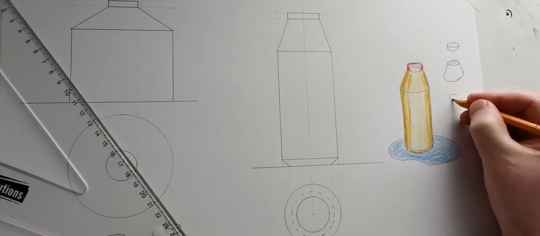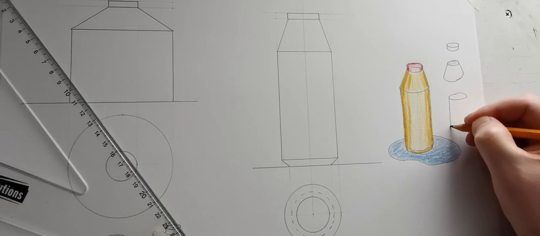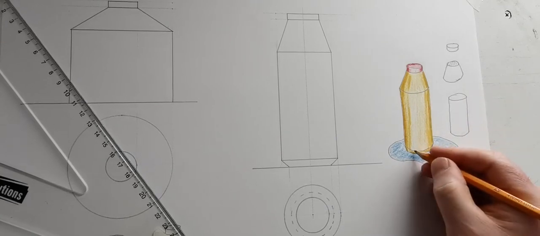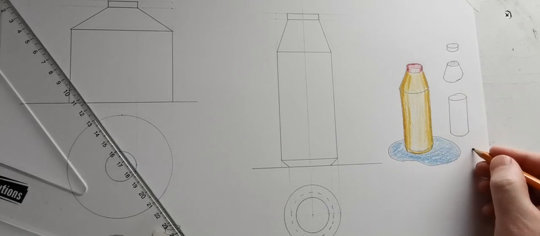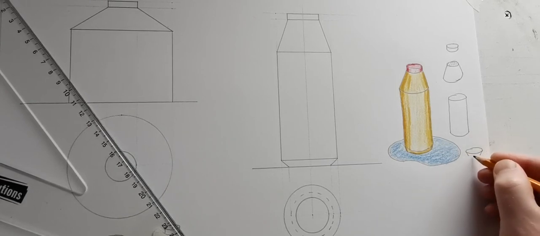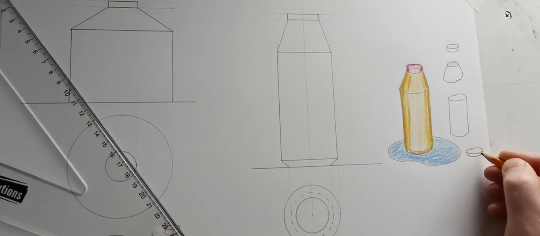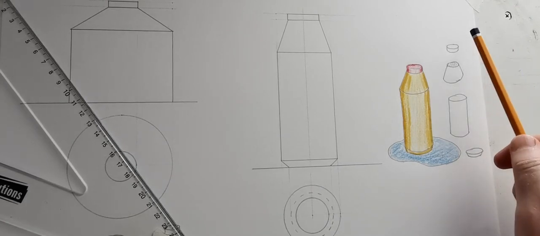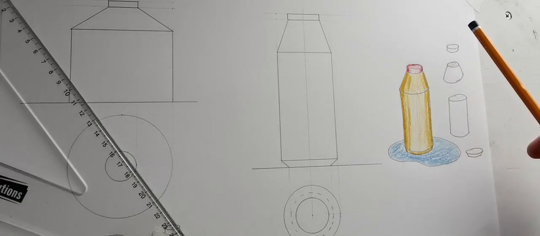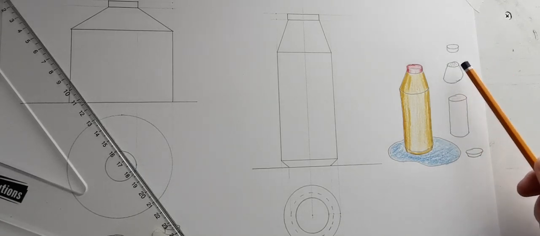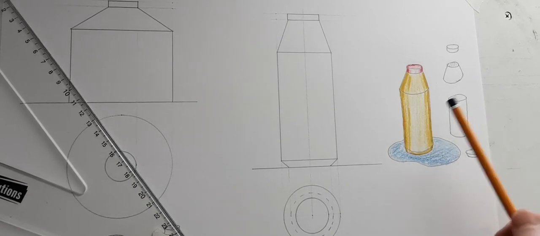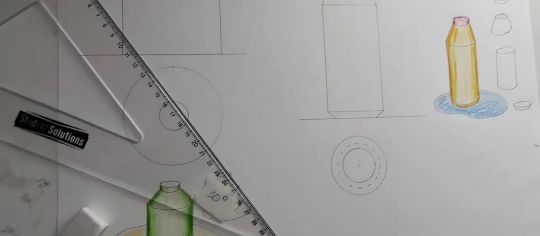And then you've got another cylinder coming down here, and down at the bottom there you've actually got an upside down cone. So the shapes involved in that are a cylinder, a truncated cone, another cylinder, and an upside down truncated cone. And that's a very good thing to do, to analyze those shapes.